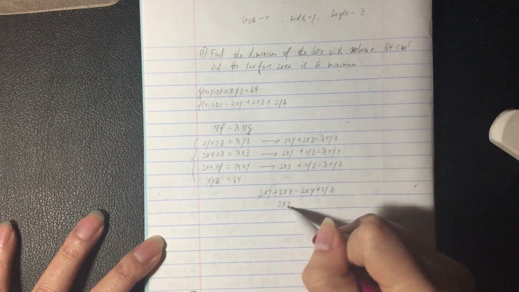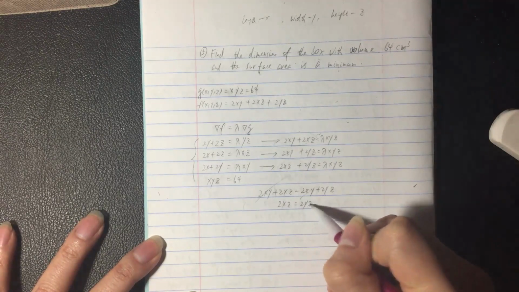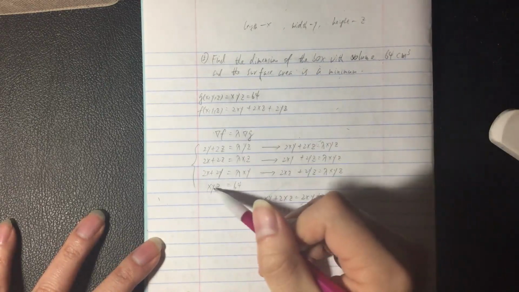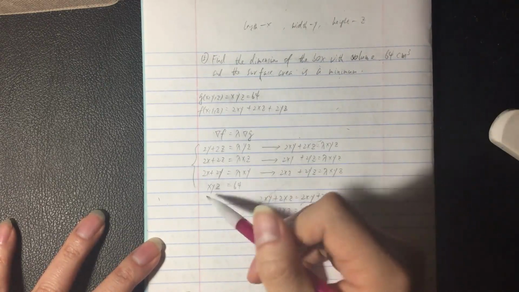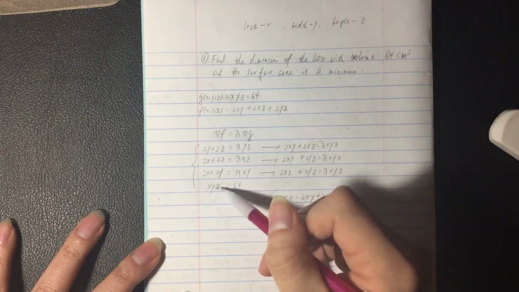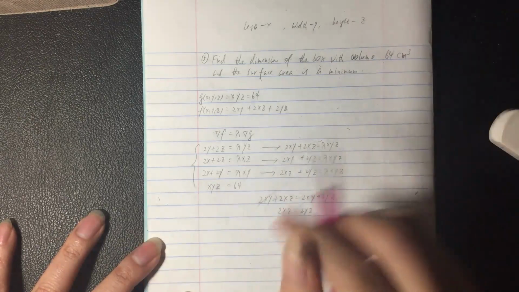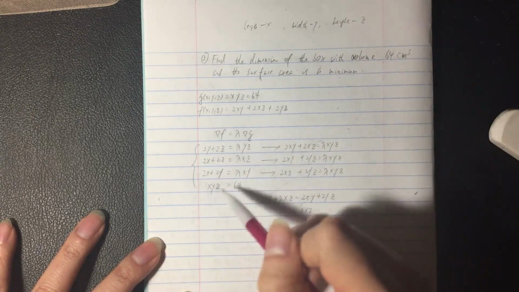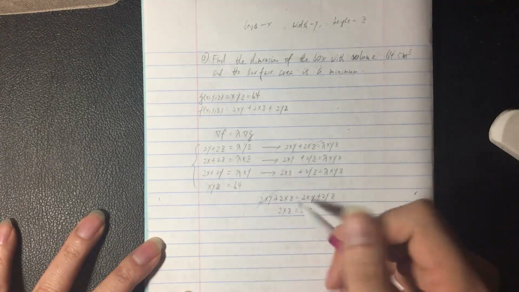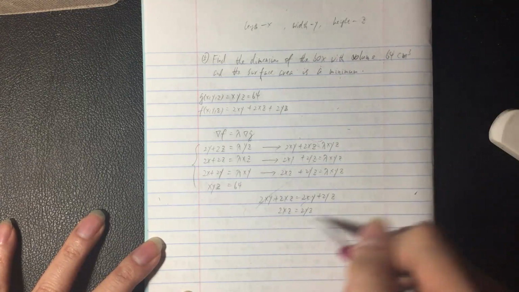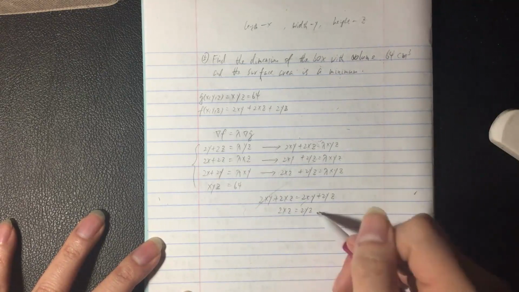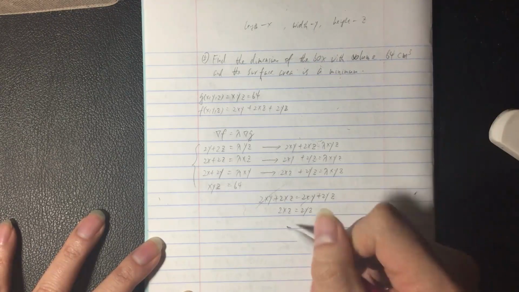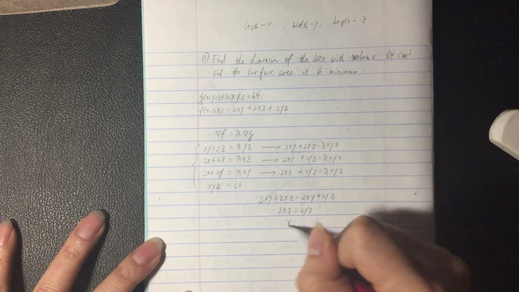I have 2xz equal to 2yz. Since x times y times z is 64, none of x, y, z can be 0. If the product xyz is not 0, that means none of x, y, z could be 0. Since z is not 0, I can divide both sides by 2z. I have x equal to y.